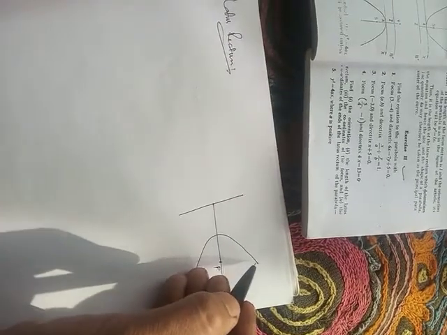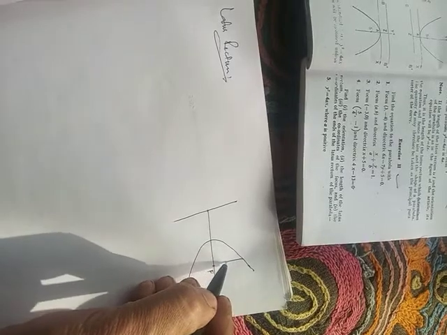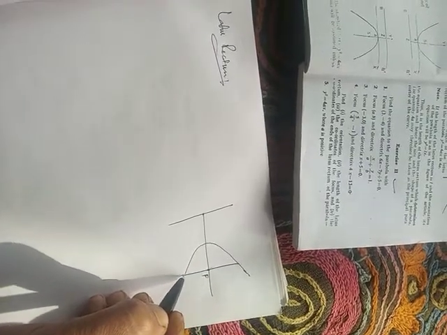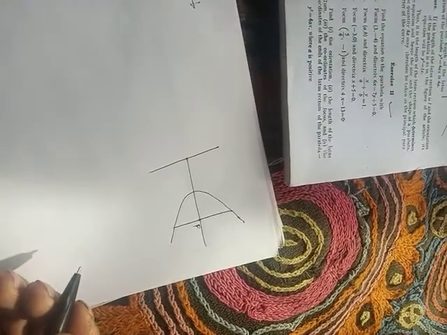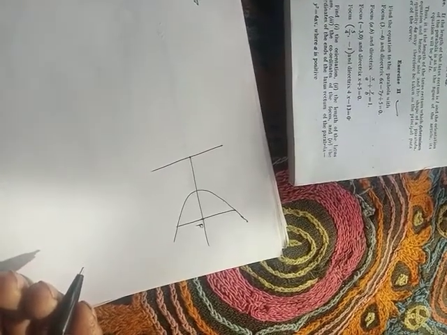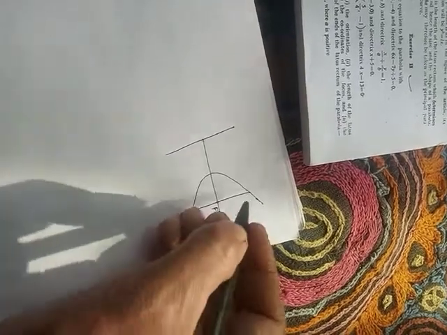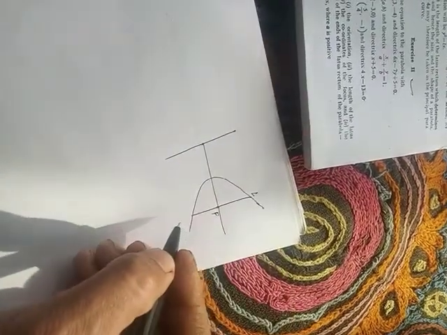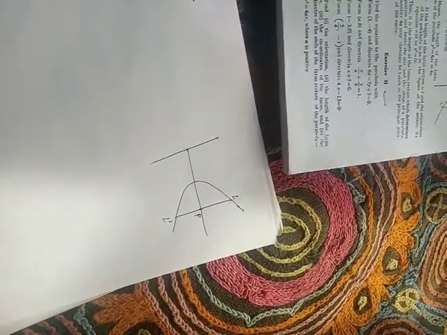The line segment which passes through the focus and touches the parabola at 2 points is called the latus rectum of a parabola, and in general we denote it as LL dash.